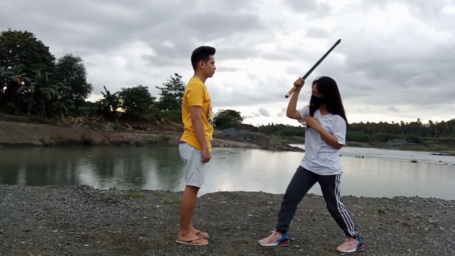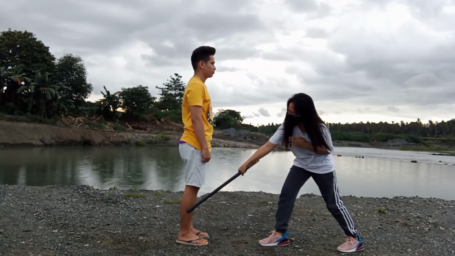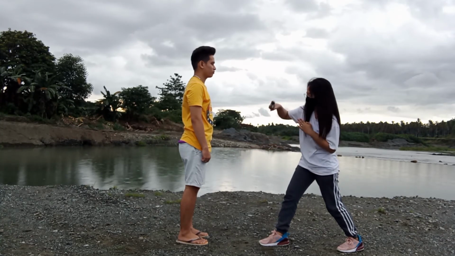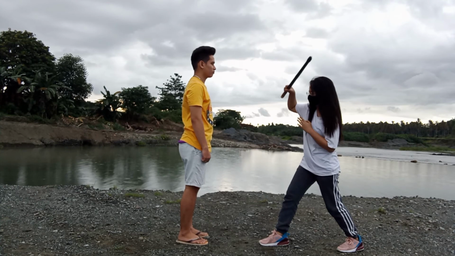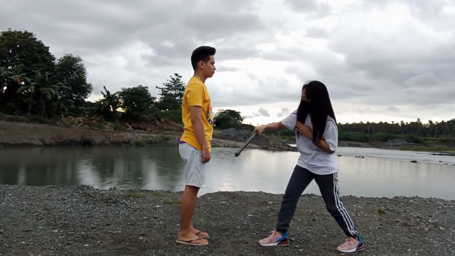Strike number 8. From last position of strike number 7, execute downward backhand strike to hit the right knee of your opponent. In one continuous movement, draw back your right arm, placing it back to the right side of your head, with stick placed at the right back side of your head.